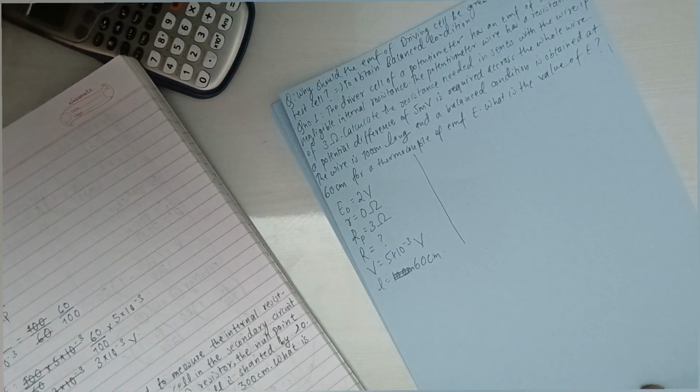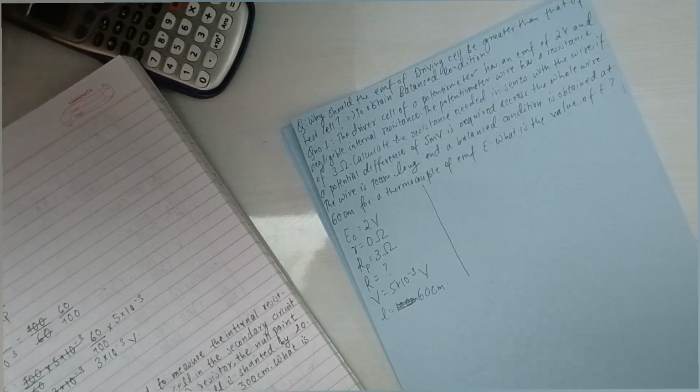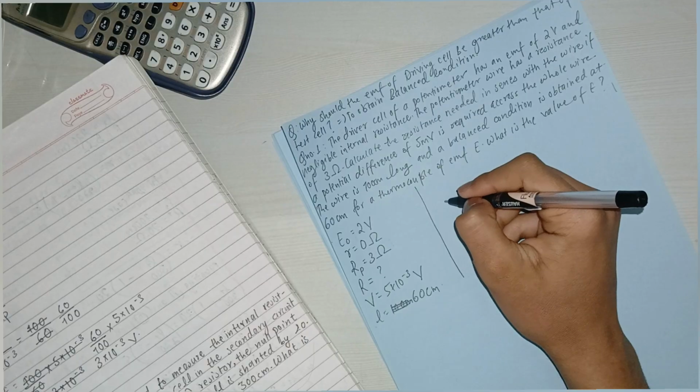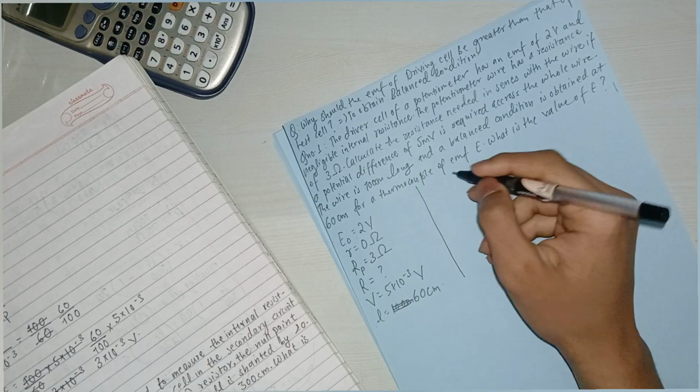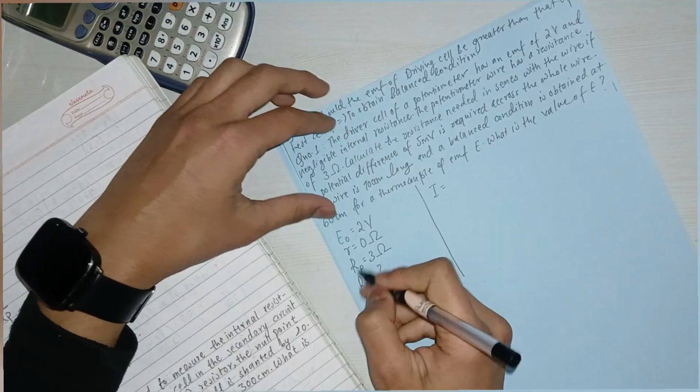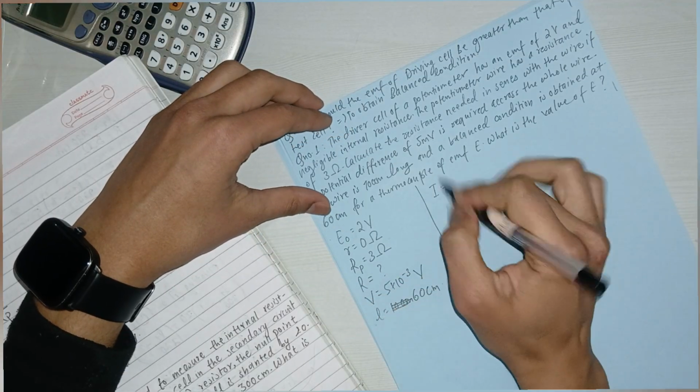So now the main question here basically is, what do we have to do now? What is the main goal of this? So first of all, we know that the current I, we can use the relation of current with the V, R, V equal to IR.